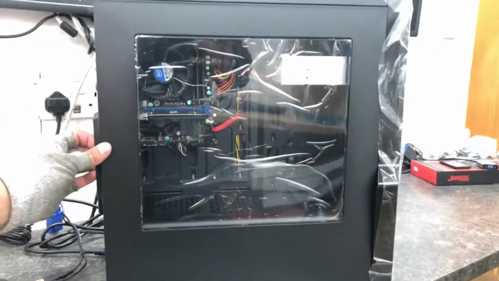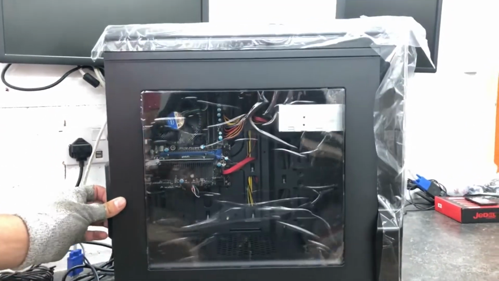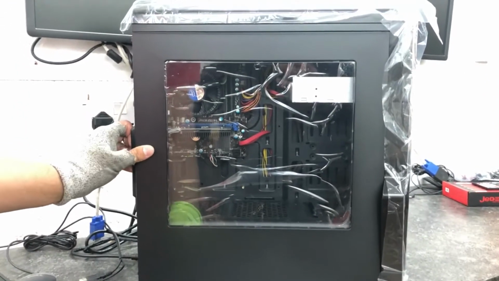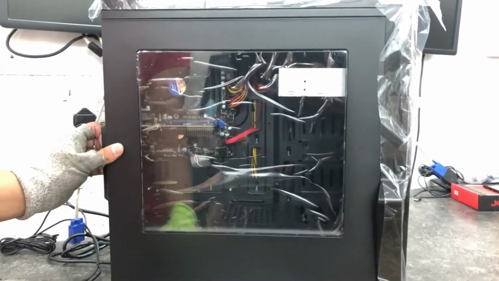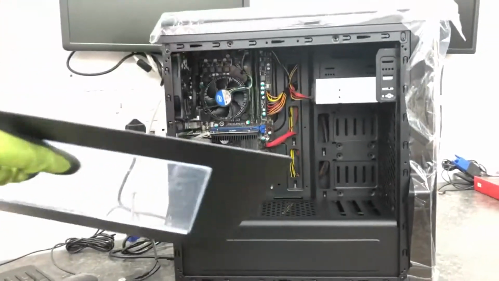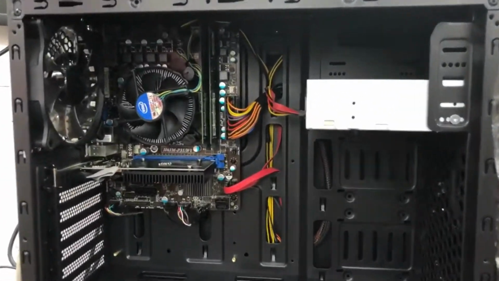And now I've got this side panel. Some might have a handle, some might be a glass panel where it would just come off as soon as you take off the screws. So just be gentle if it is tempered glass. I have now slid the panel backwards and now it's been able to come off. I can put the panel aside.